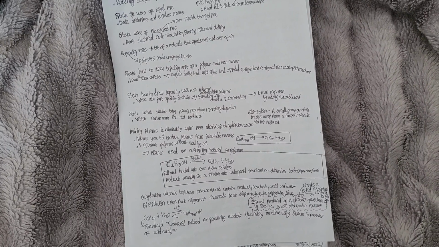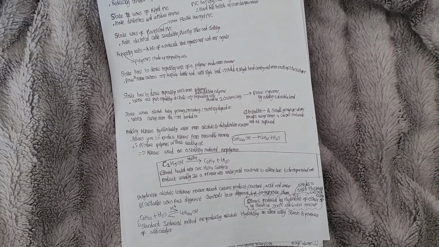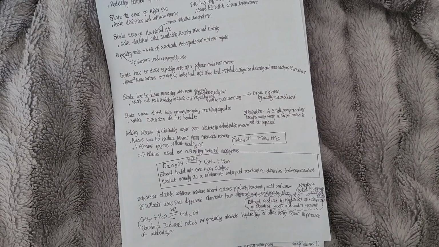Distillation uses the fact that different chemicals have different boiling points to separate them. Ethanol is produced by hydration of ethene by steam.